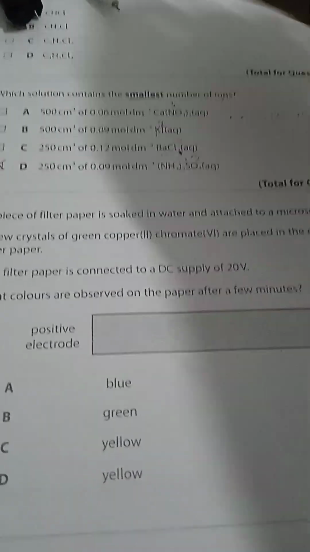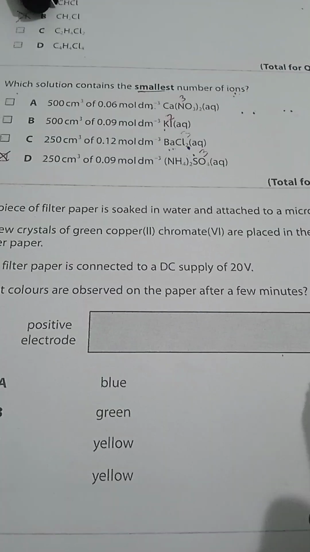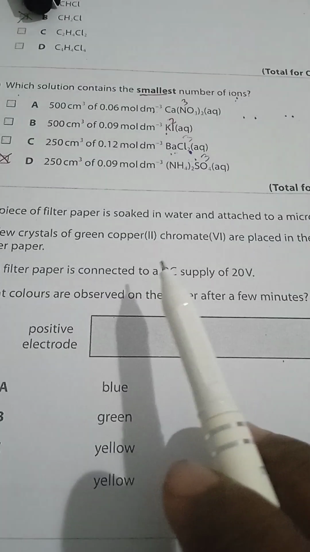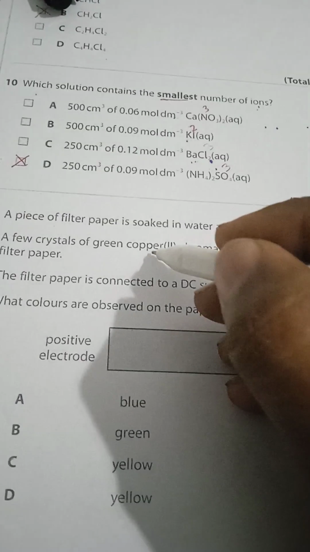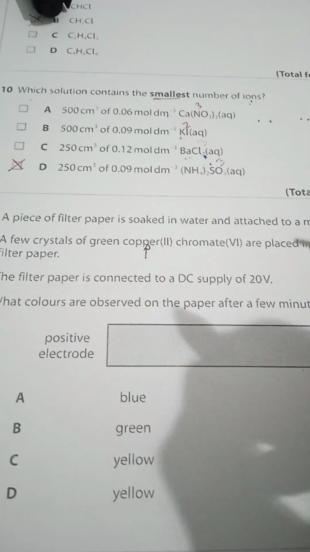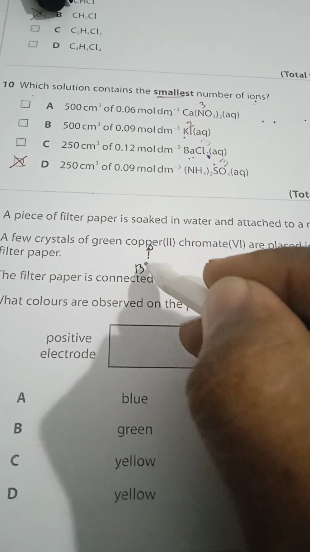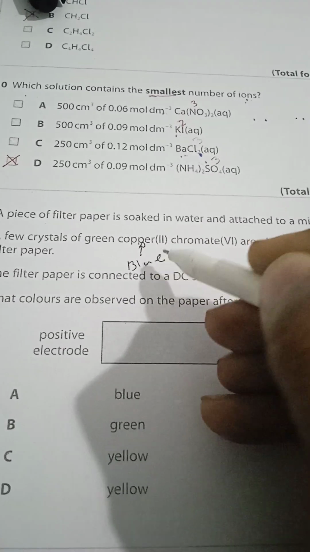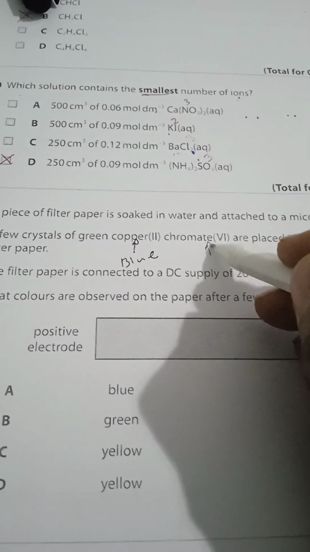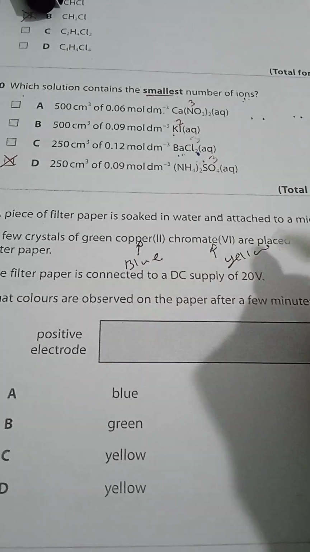Now look at here. According to this question, it contains copper chromate, so aqueous copper(II) ions in aqueous solution make the blue color solution. Copper(II) ion makes the blue color, chromate(VI) ions make the yellow color. Copper(II) is Cu2+, chromate(VI) is CrO4 2-.